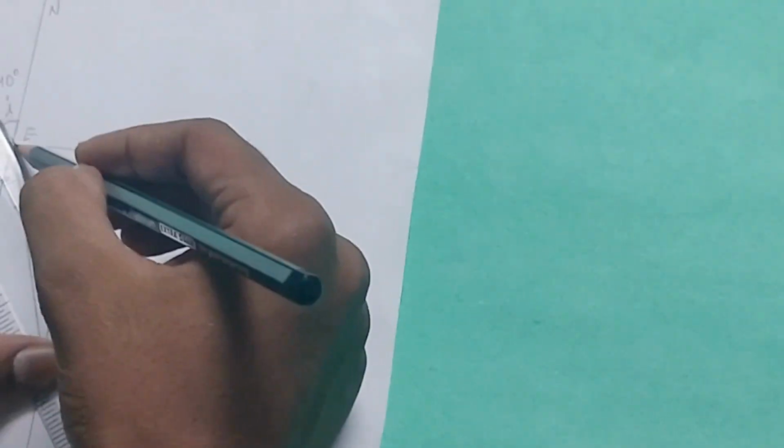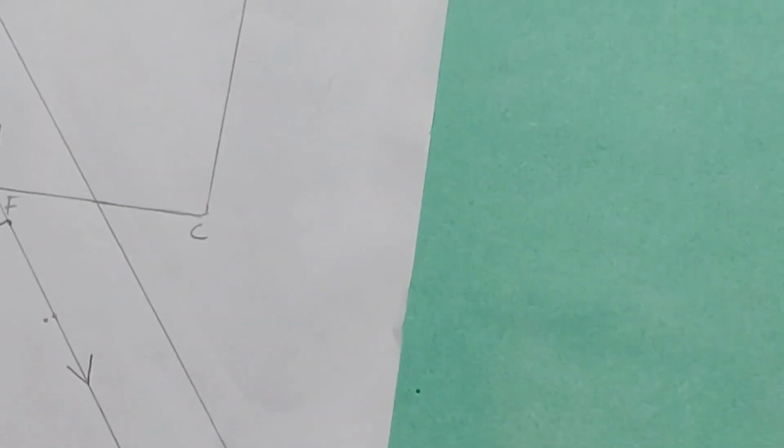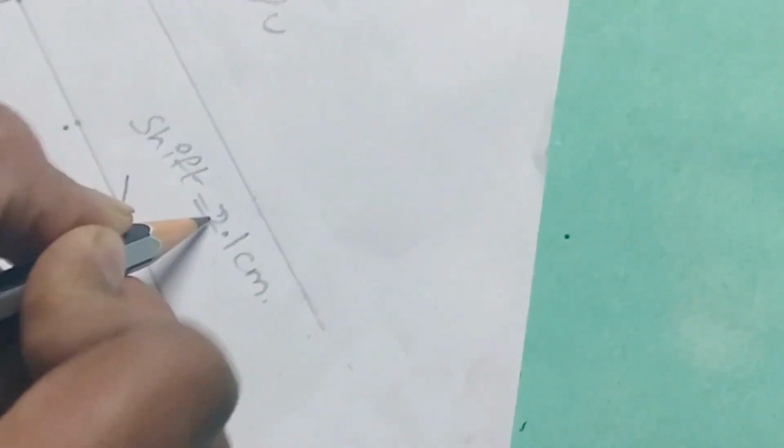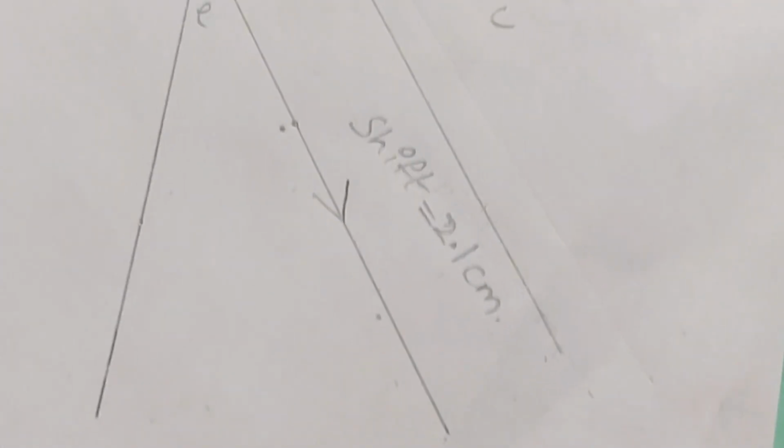Extend the incident ray. Incident ray and emergent ray are parallel to each other. The distance between these rays is called lateral shift. In this case, lateral shift is 2.1 centimeters.